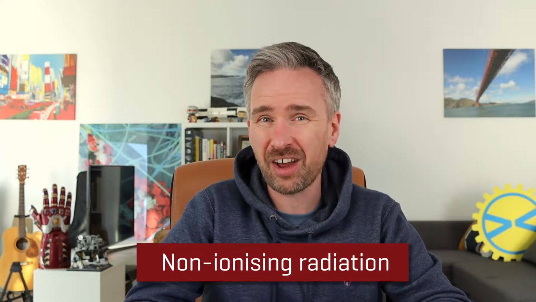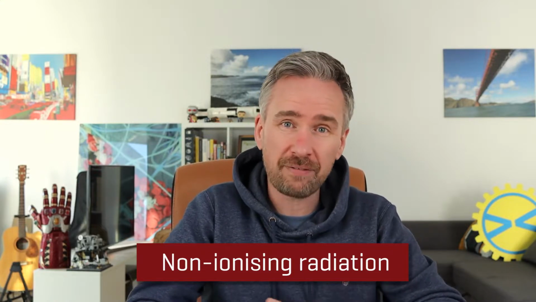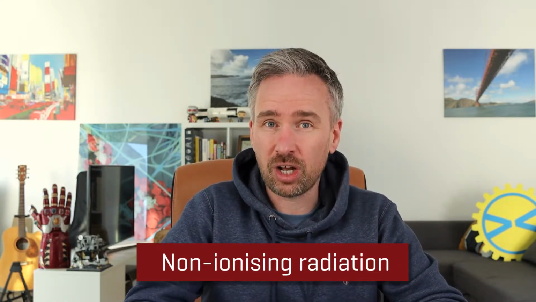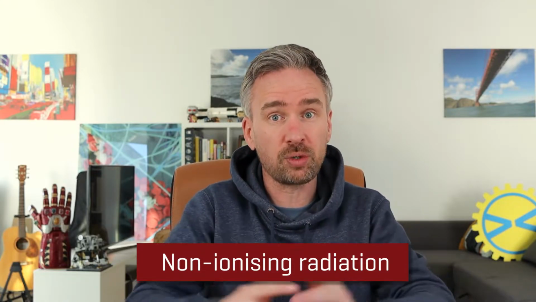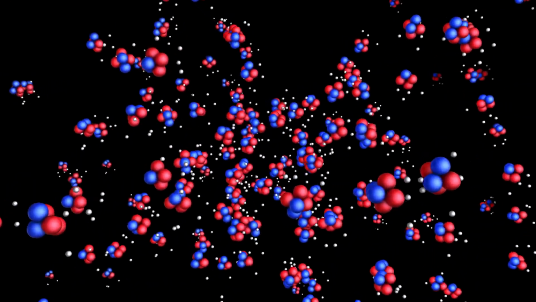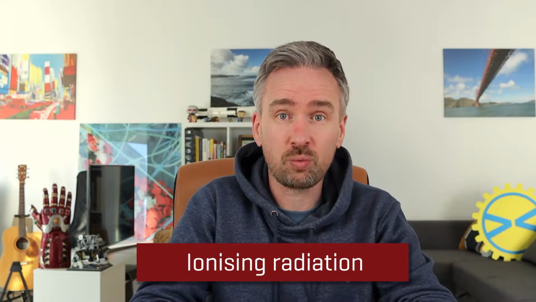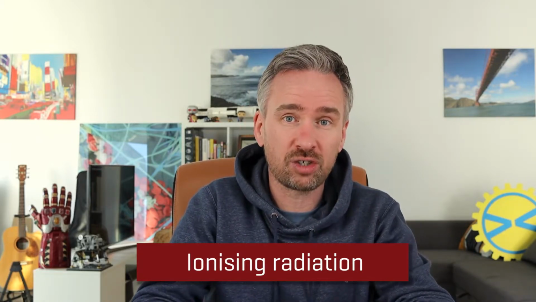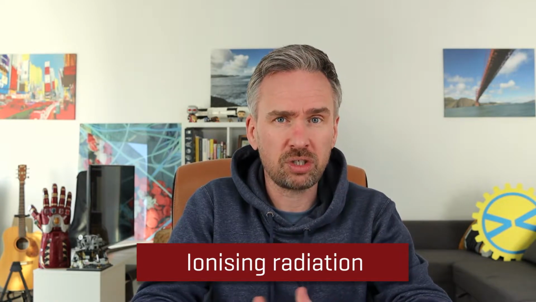Radio waves, microwaves, infrared radiation, and visible light are all forms of non-ionizing radiation because they don't have enough energy to remove electrons from atoms and in the process create ions. And given that the human body is made up of lots of atoms, that's got to be great news for the human body. But the last three types of radiation are ionizing radiation, which means that they can remove electrons from the atoms in the human body, which wouldn't be good news for the human body.